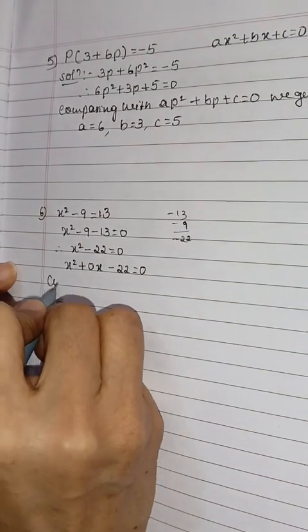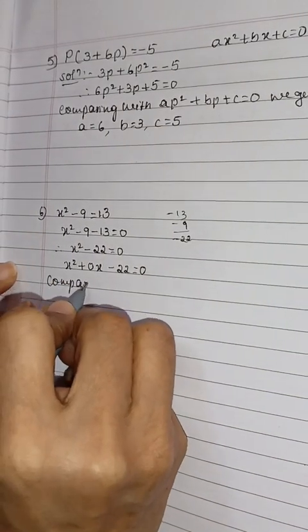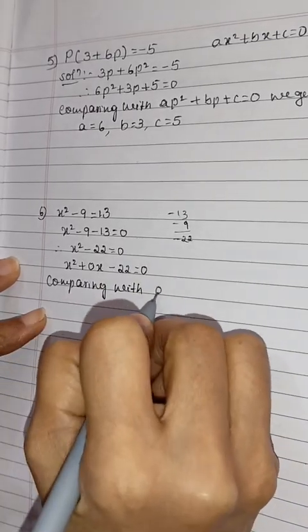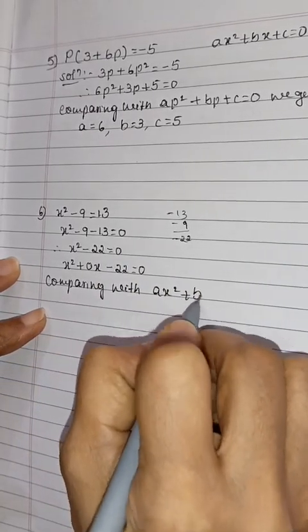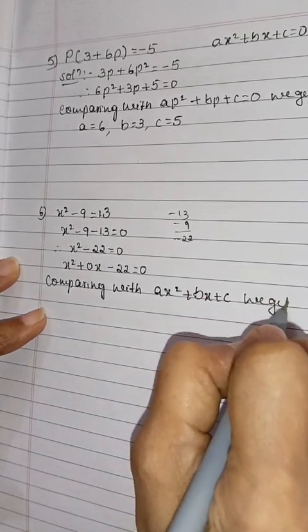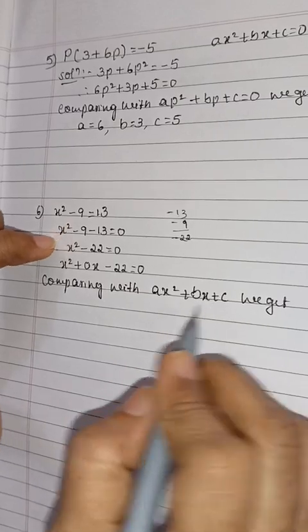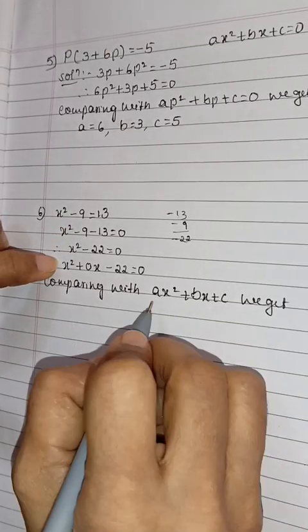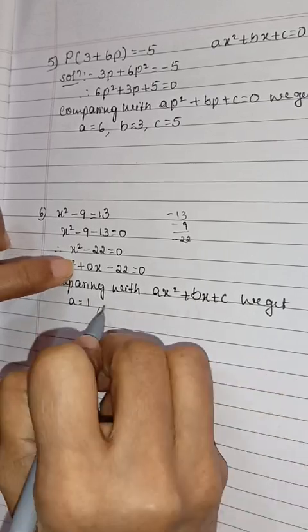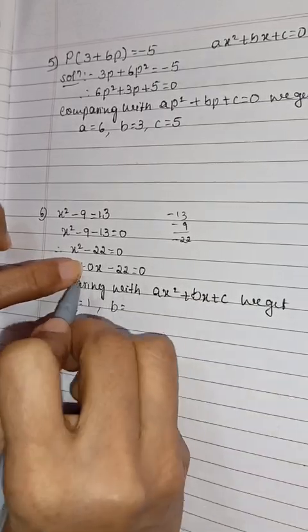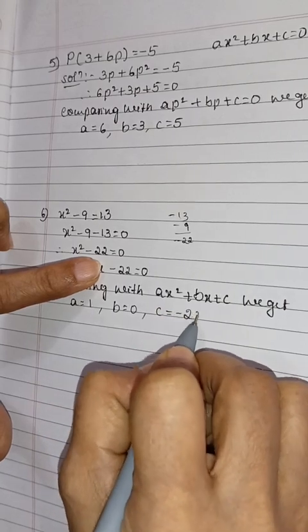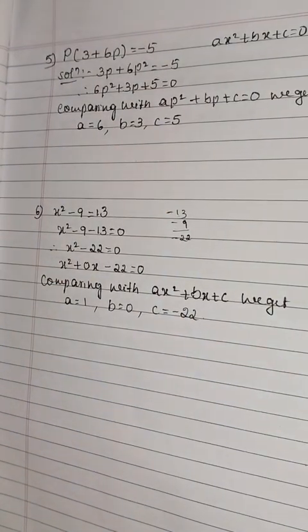Now comparing with ax square plus bx plus c, here x is a variable, so we keep it in this form only. We get a is 1, b is 0, c is minus 22.